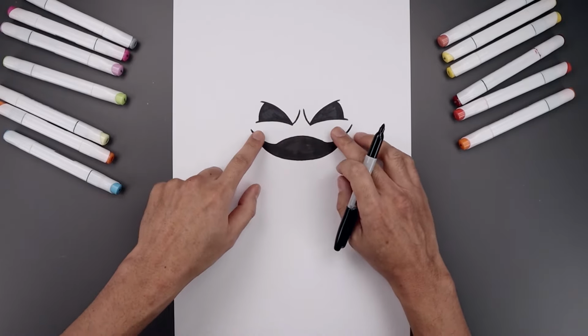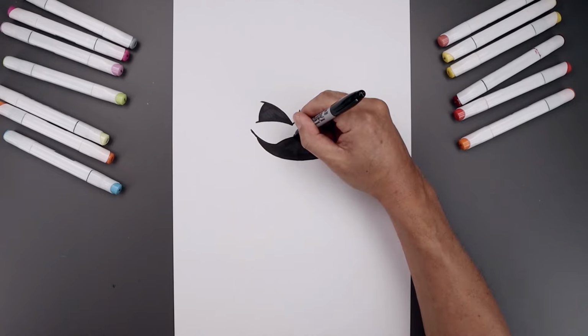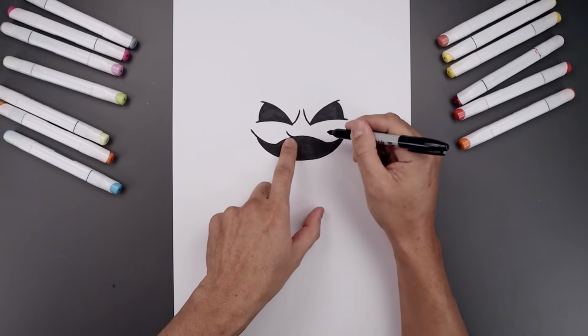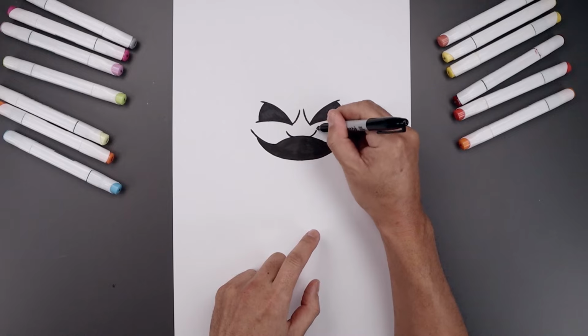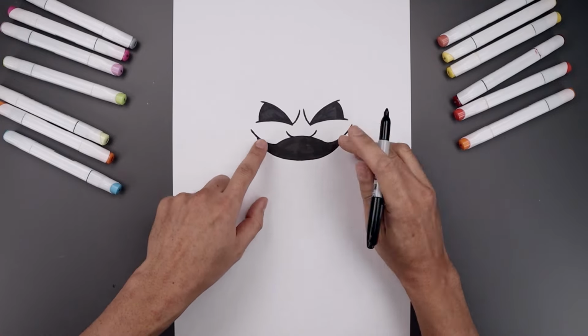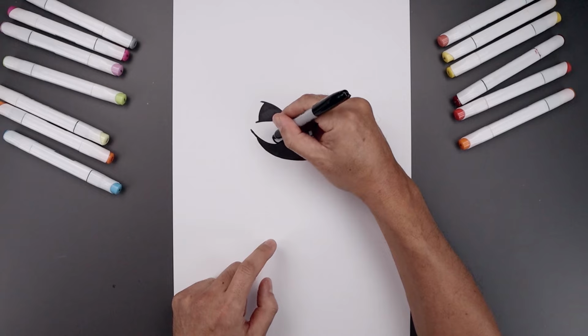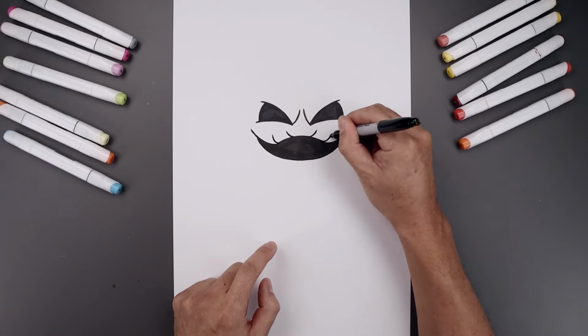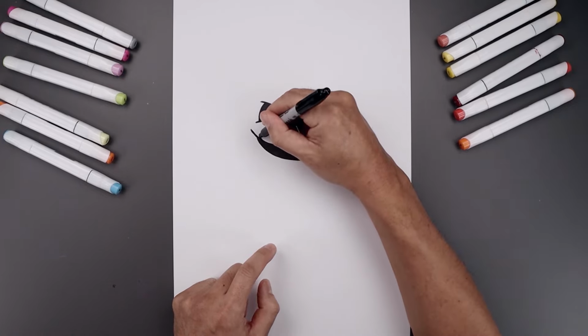Let's add some pleats along the top edge of the mouth. Starting over on the left, just going to bend this out and then up, go to the right, and do the same thing. And add a couple more along either side. Bend this out and up. Let's add one more on the outside.